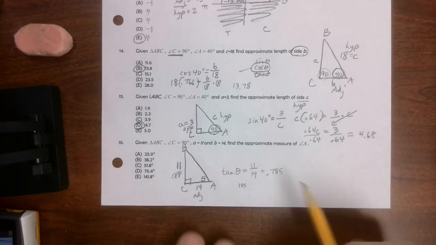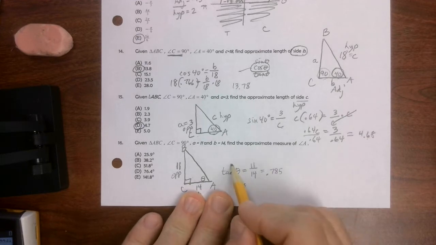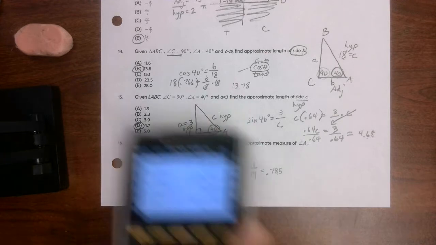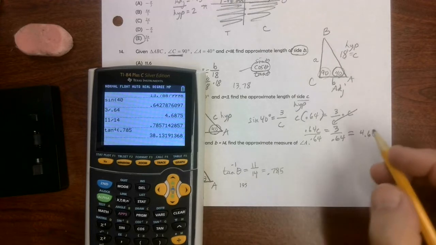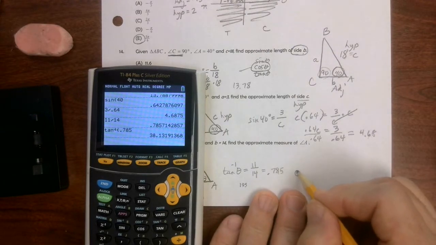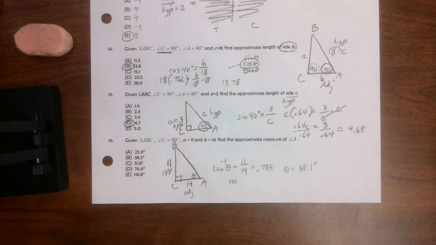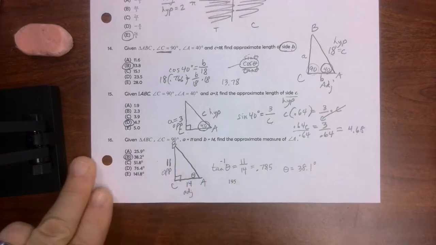So I use my calculator to figure out that 11 over 14 equals 0.785. And this we're going to go second tangent and then enter that. So second tangent, 0.785, enter. I got 38.1 degrees. So we look for our answers. 38.2, close enough. We did a little bit of rounding.